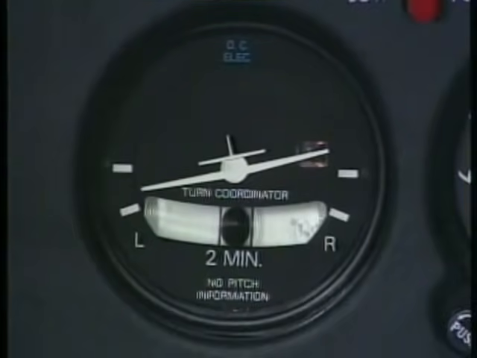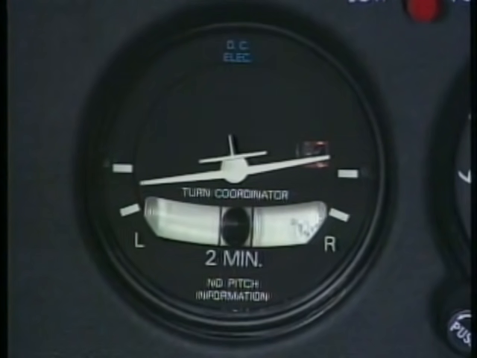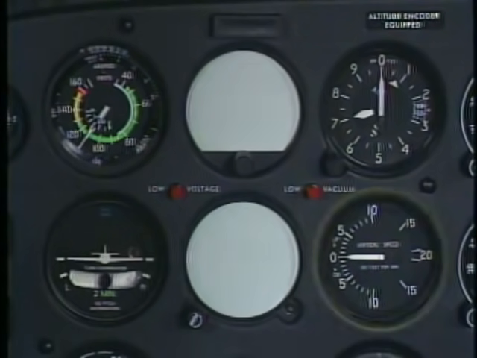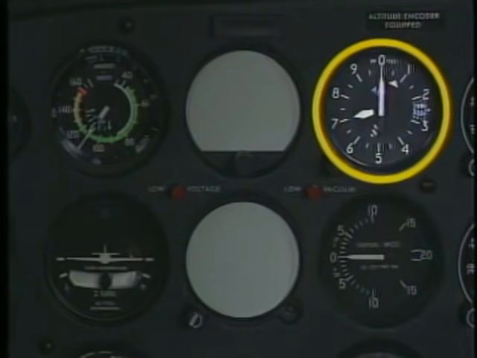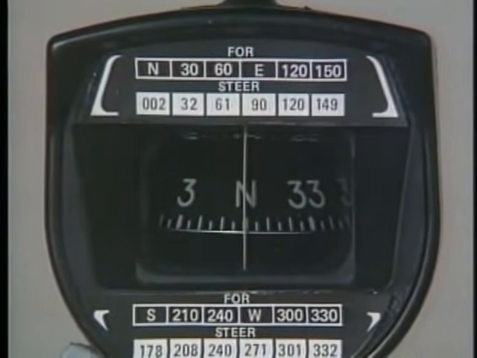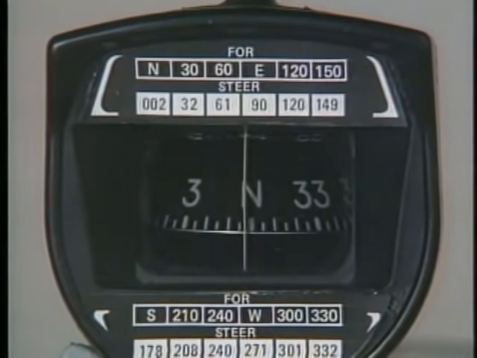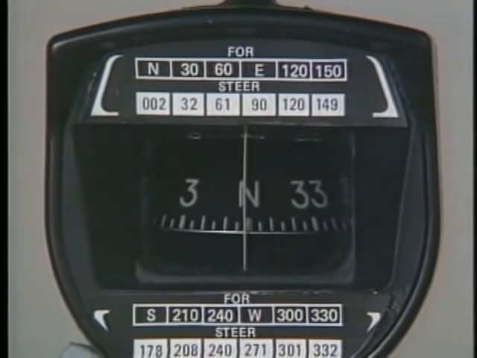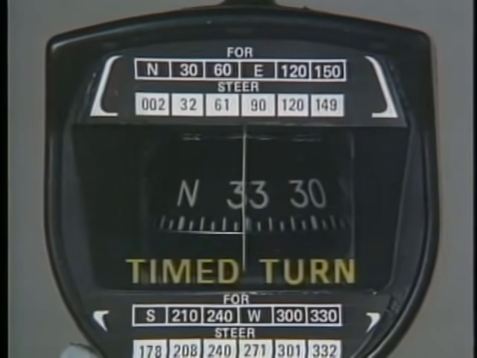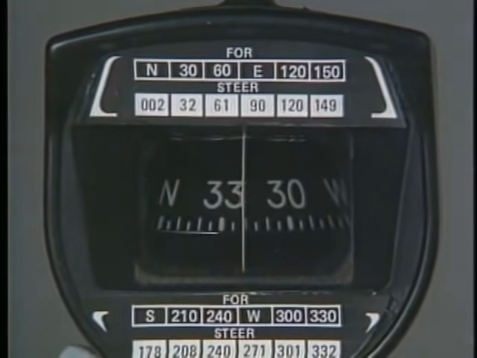With the attitude indicator and the heading indicator no longer functional, your reference for bank information is now the turn coordinator. For pitch information, you must rely on your VSI, altimeter, and airspeed indicator. For heading information, use your magnetic compass. The compass, however, is susceptible to the forces of magnetic dip and acceleration errors, and does not give reliable information during a turn. This necessitates the use of a timed turn to make a heading change.